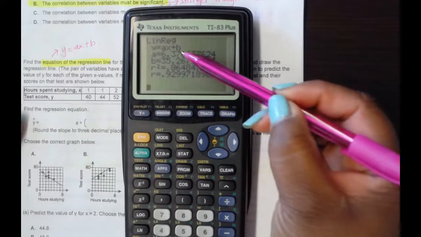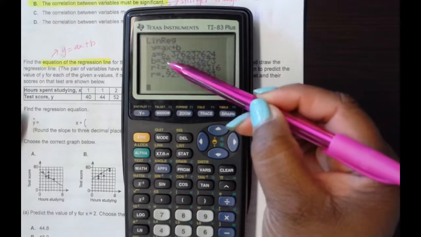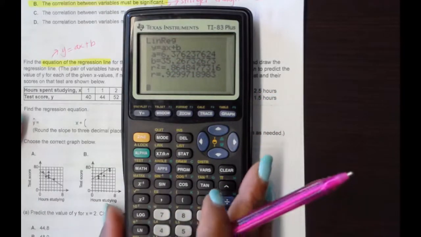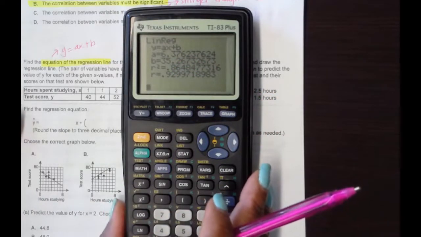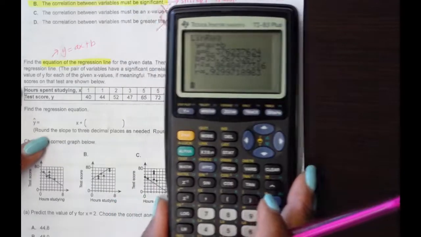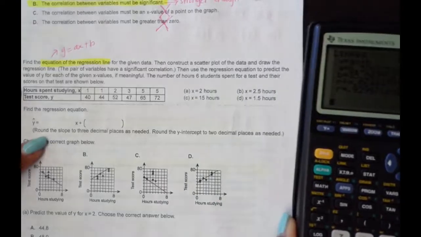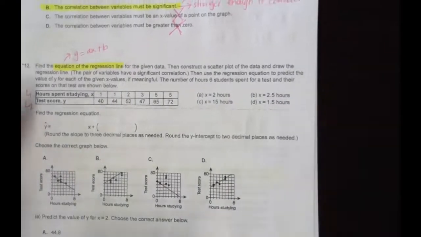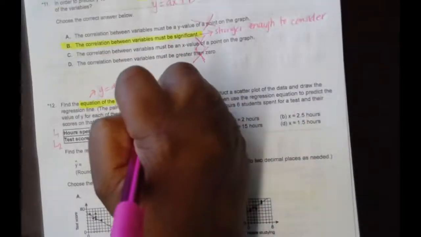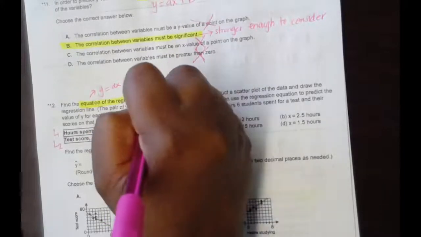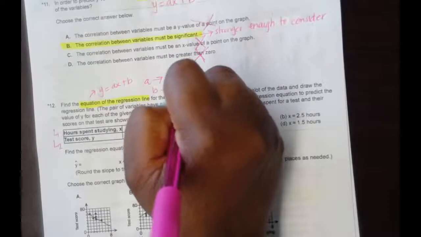Here is A and here is B. That's what we're recording, and according to the answer, we should be rounding the slope to 3 decimal places and rounding the y-intercept to 2 decimal places. Well, where are those values? A is the slope. B is the y-intercept.